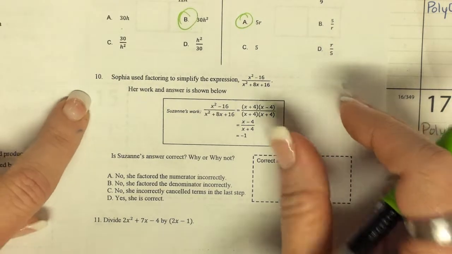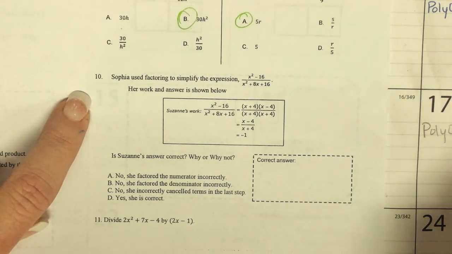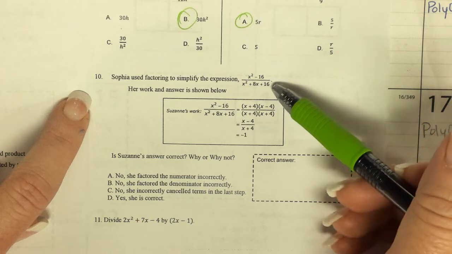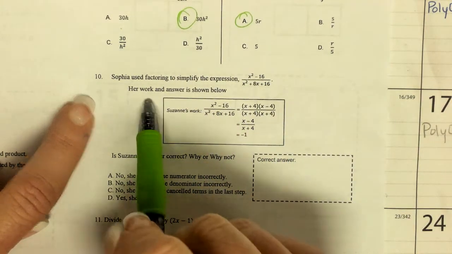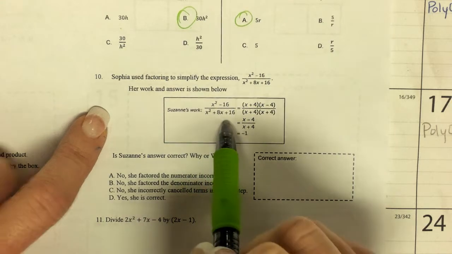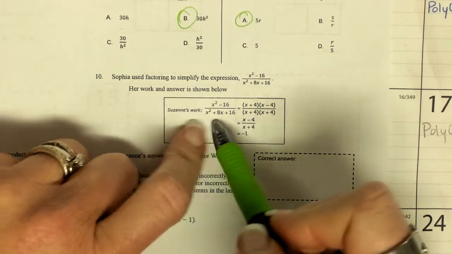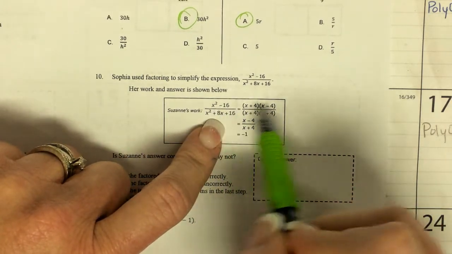Okay, so Sophia's using factoring to simplify the expression x squared minus 16 divided by x squared plus 8x plus 16. Her work and answer is shown below. So her name changed to Suzanne. It shows that she factored.